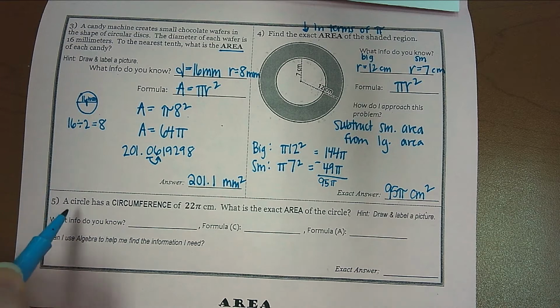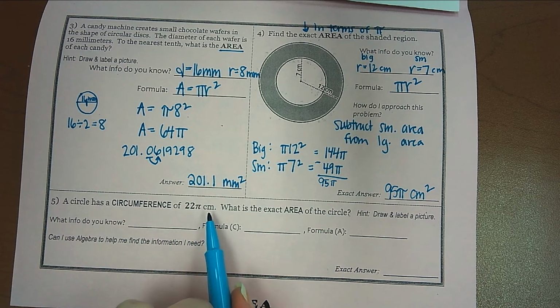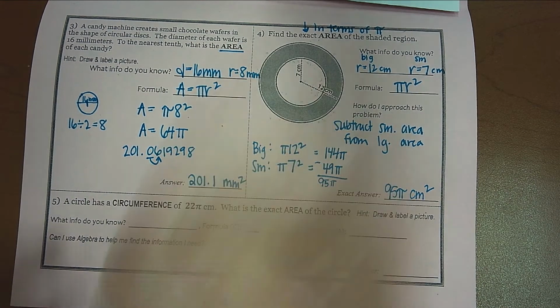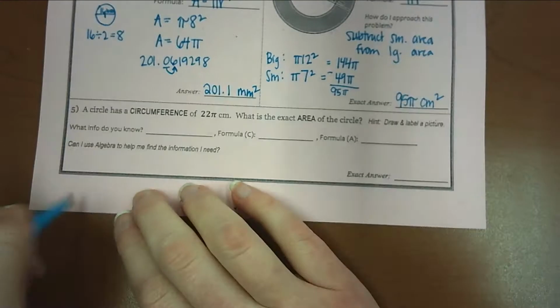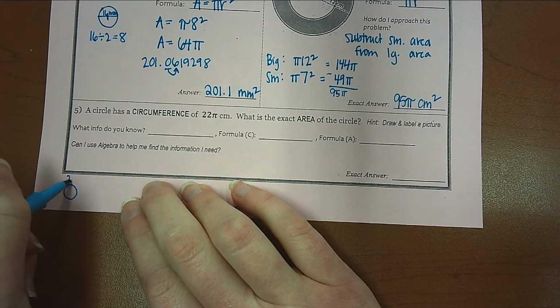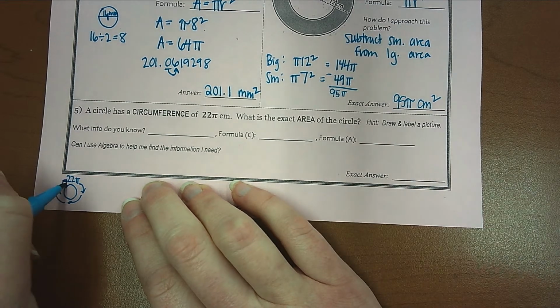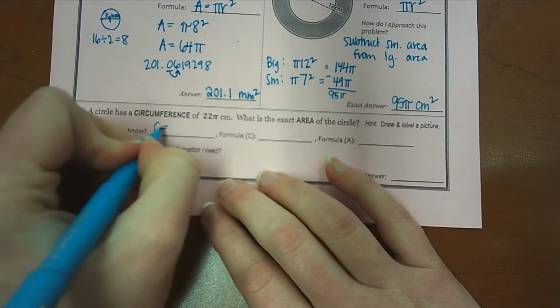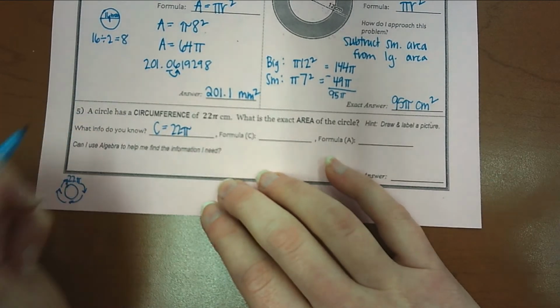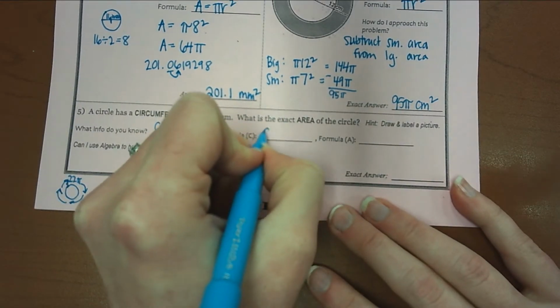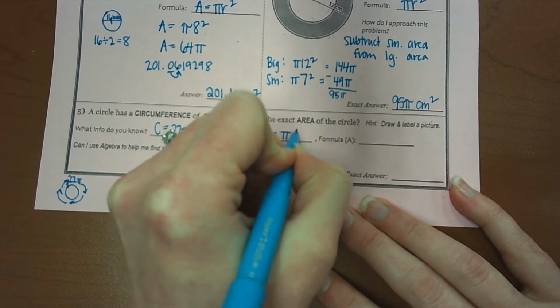So this last one, a circle has a circumference of 22 pi centimeters. What is the exact area of the circle? Hint, draw and label a picture. So again, I'm just going to draw down here at the bottom. I'm going to draw a circle. And we know that the circumference is 22 pi, so that's the distance around the circle. So what information do we know? Well, we know that circumference is equal to 22 times pi. We also know that the formula for circumference is pi times d.